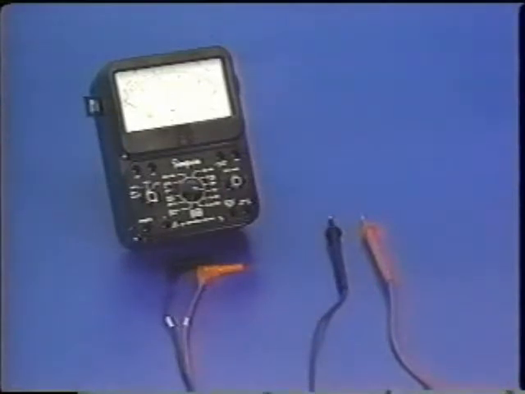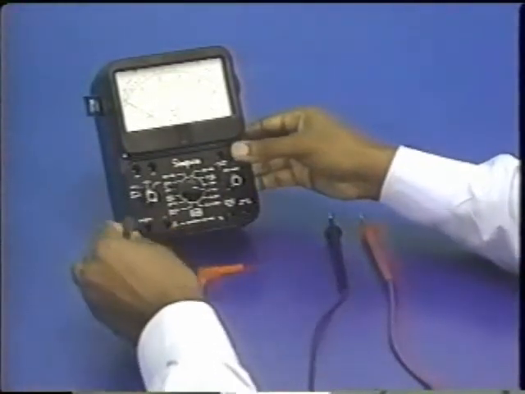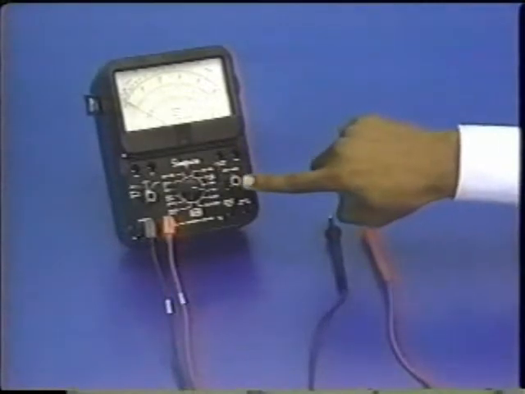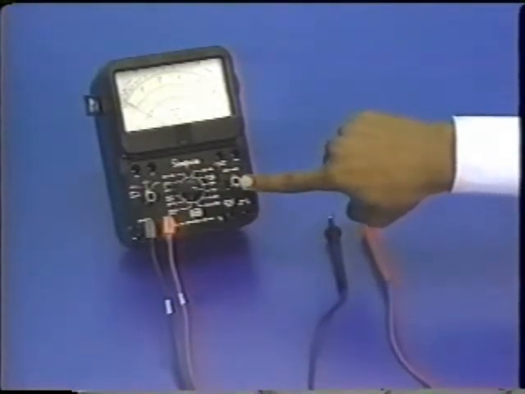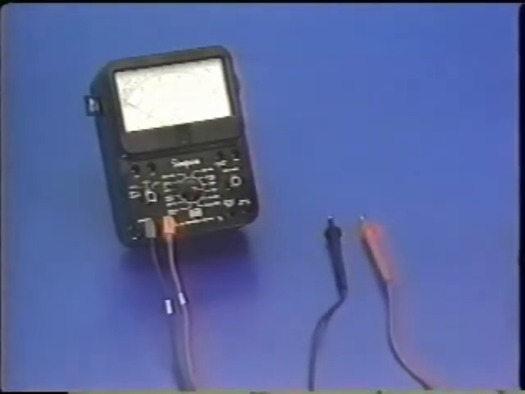For resistance measurements, plug the black test lead into the common or negative jack and the red test lead into the positive jack. The next step is to use the 0 ohms control to adjust the meter scale for an accurate reading. This must be done to allow for fluctuations in the battery power level.